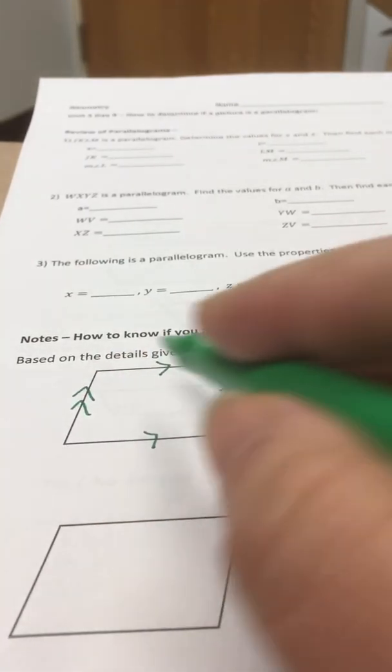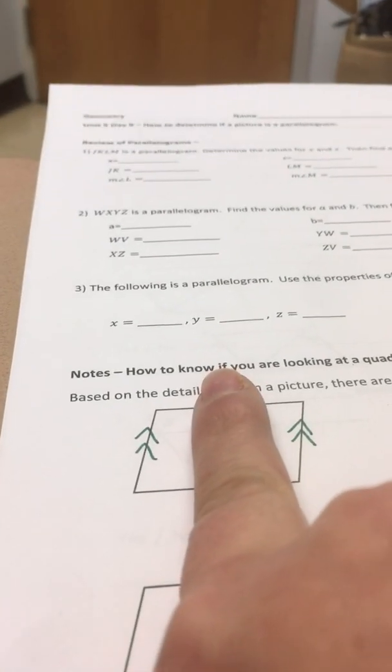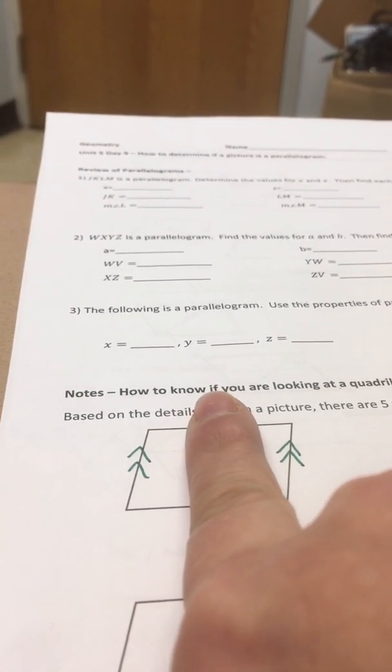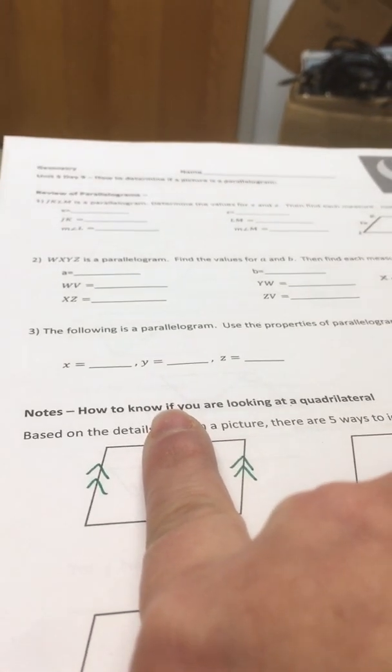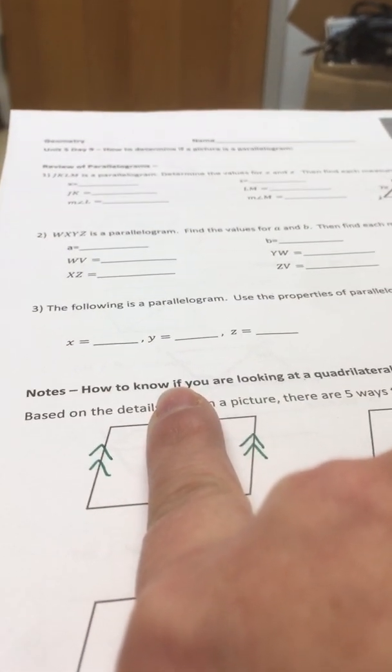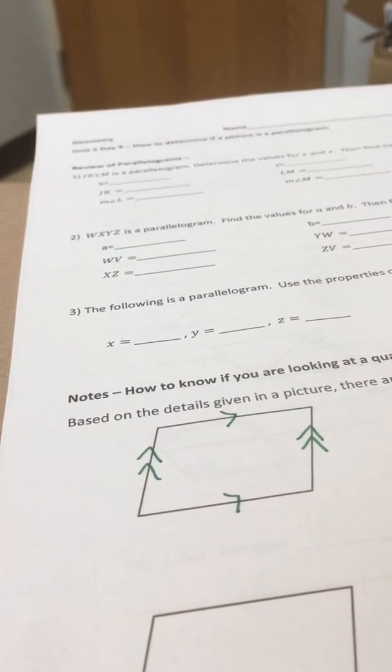If you see the parallel line marks, top and bottom, and left and right. If you only saw left and right here, that would not be enough to say it's a parallelogram. That would be going into something being a trapezoid, which we'll get to later. So you're looking for very specific details in these, looking at the marks and saying, okay, it's just a parallelogram. So, 5 ways to do a parallelogram.